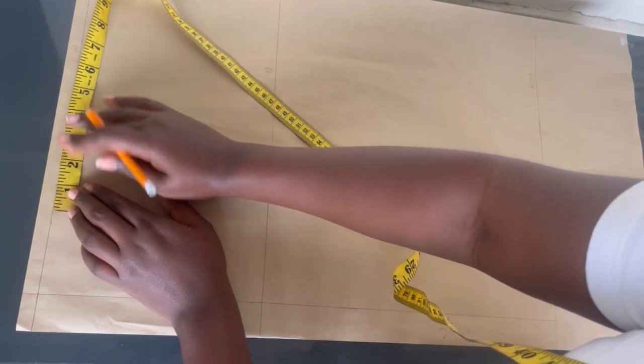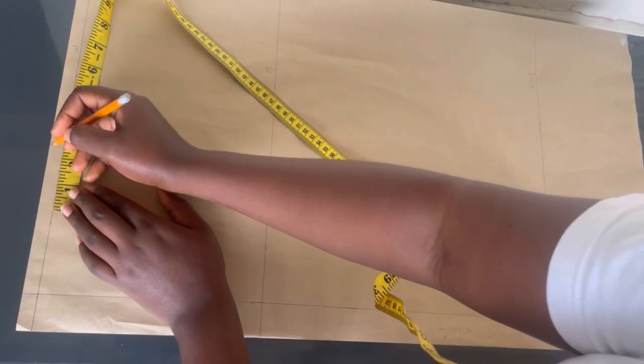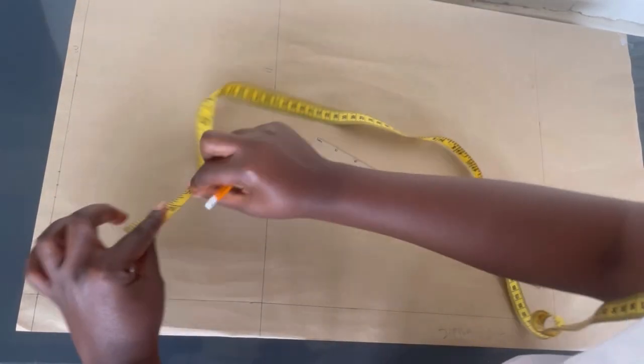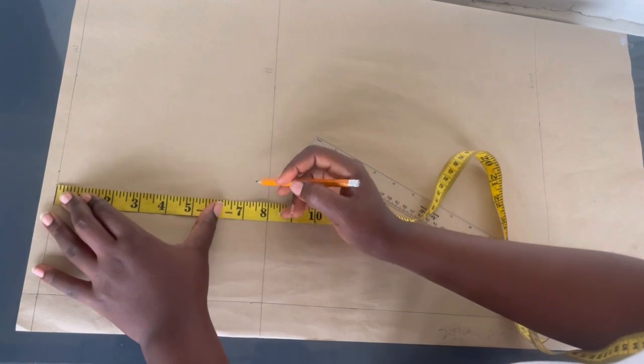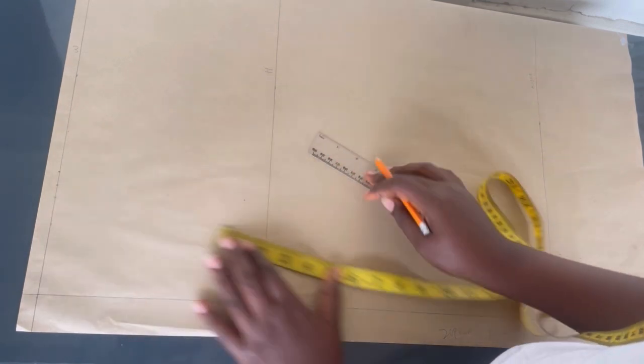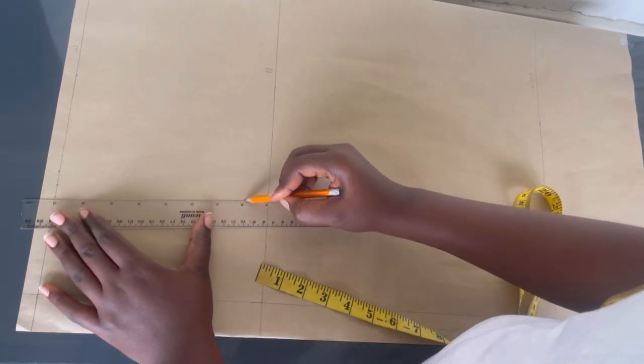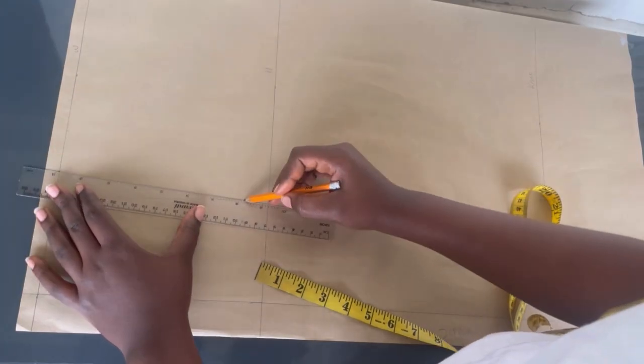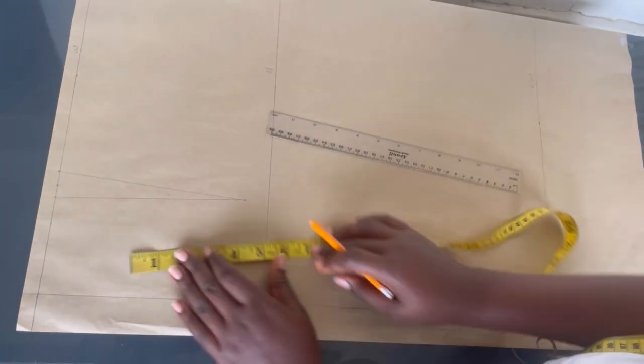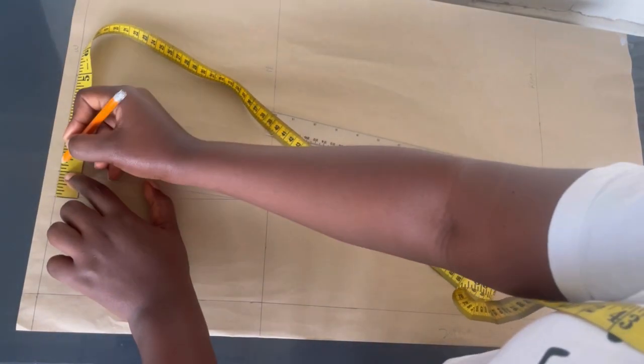So from the zipper allowance starting point, I'm going to measure in 4 inches, which is half of my bust span measurement, and on both sides of that point I've marked 0.5 inches because that is my dart intake for the back. Now the length of the dart, instead of using 4 inches like I did for the front, let's do it right this time. I used 7 inches as the dart length.